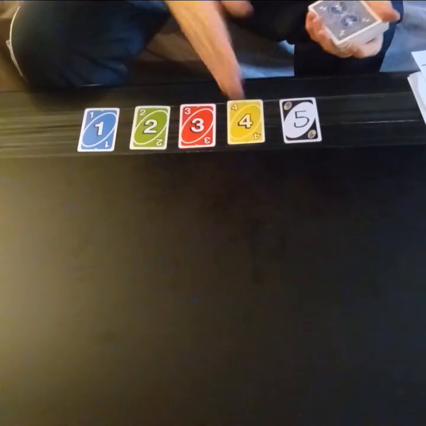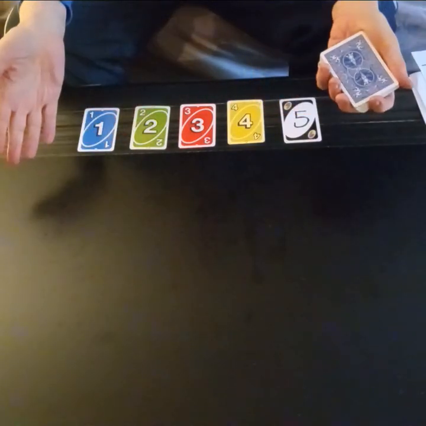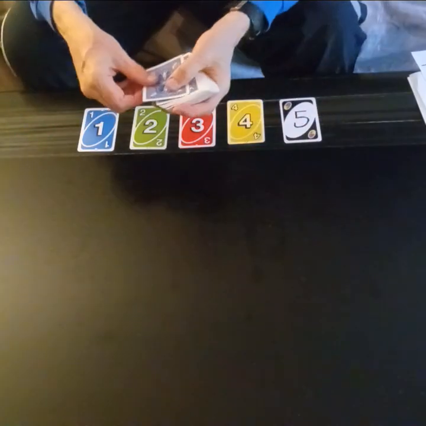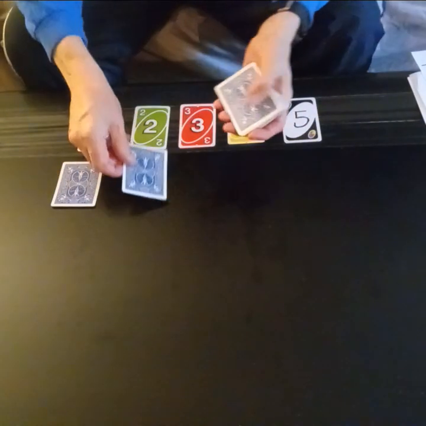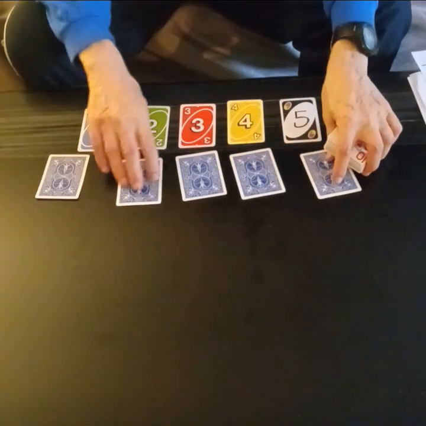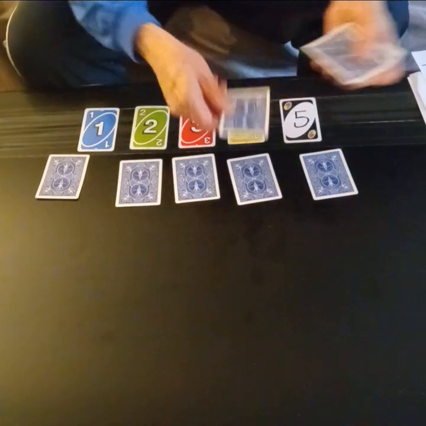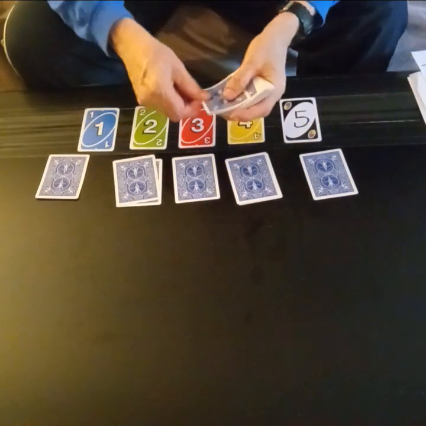Now we're going to make a row of 5 cards 5 times, making 25 random cards from a shuffled deck of cards. So let's start here. 1, 2, 3, 4, 5. Okay, now we're going to have to add 4 more cards to each pile to make 25. So we can actually start anywhere. Okay, we can go across.